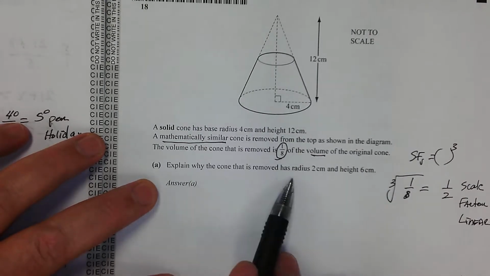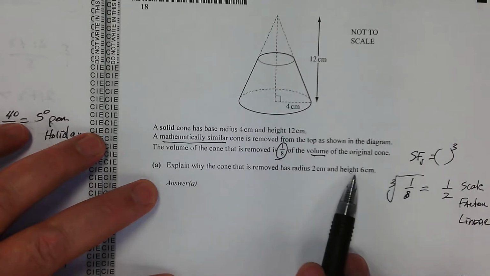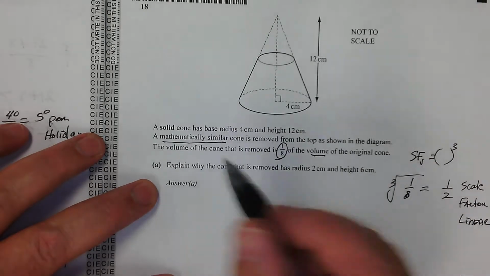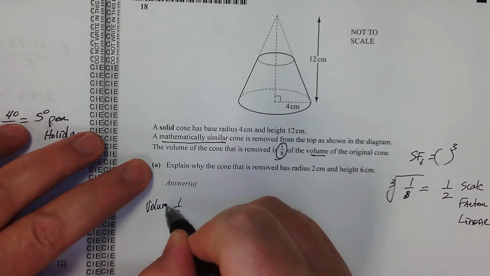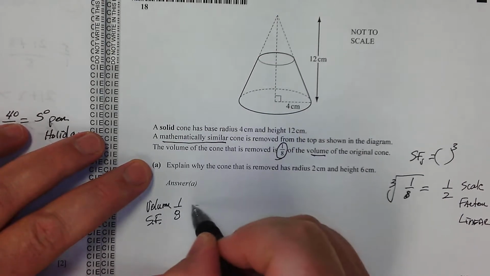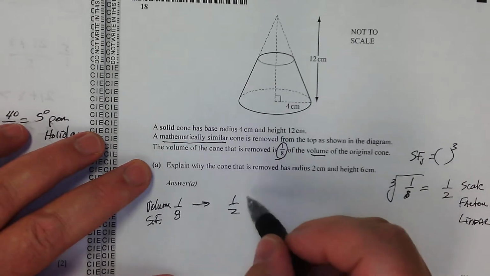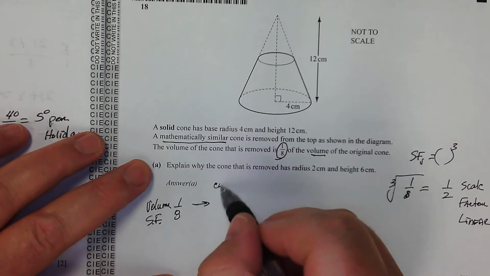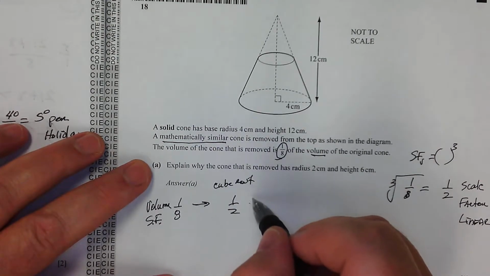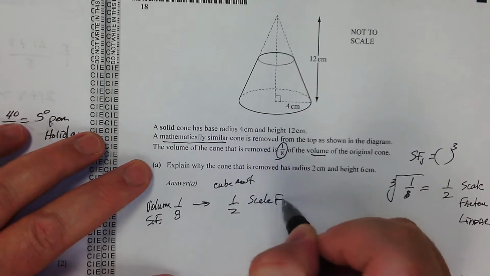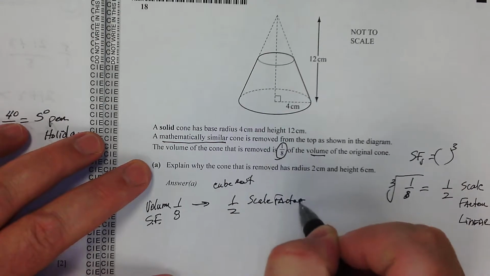Explain why the cone that is removed has a radius of 2 and a height of 6. Well, if that's the volume scale factor, and if I take the cube root of that, I get 1/2. And this will be the scale factor for length.